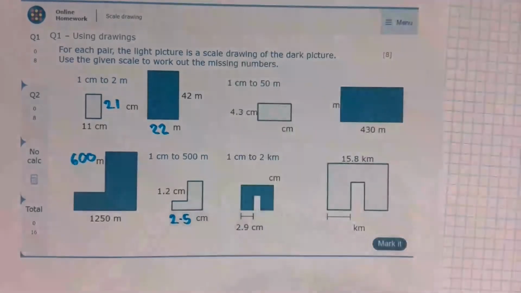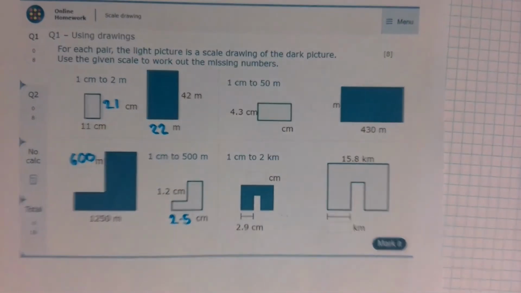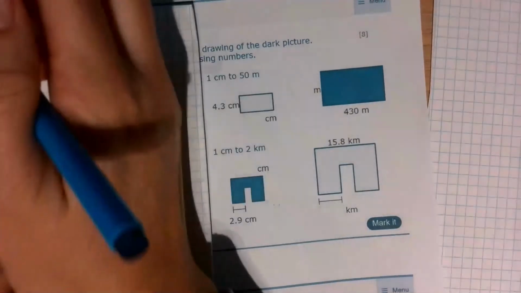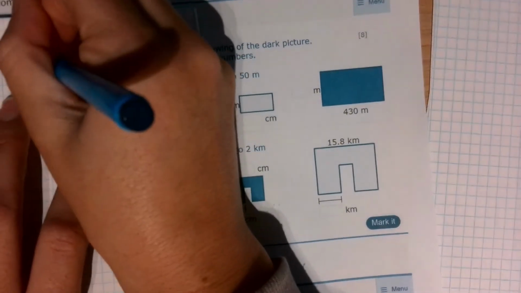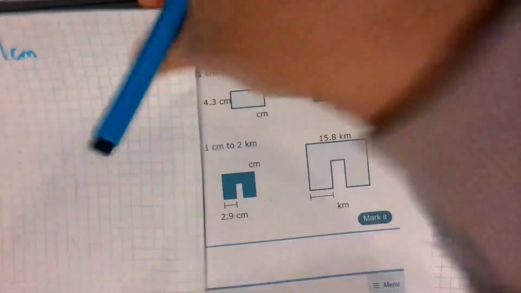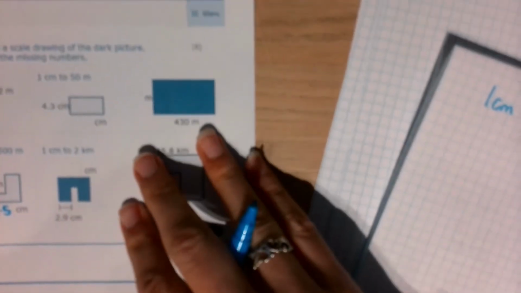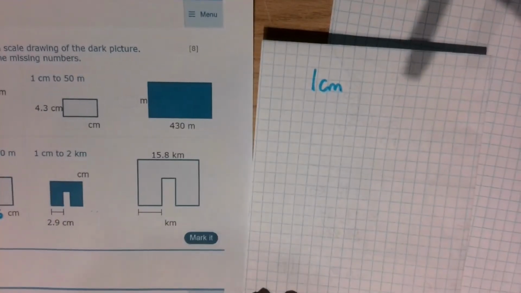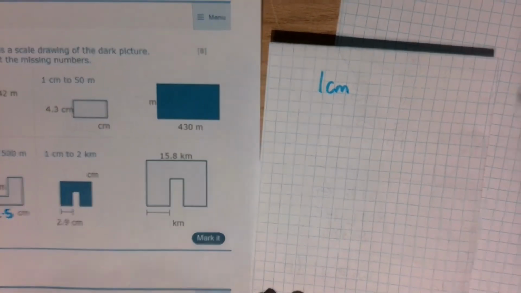Okay, on the other side of the page we've again got a couple of different scales, which we can write as ratios. That's our first step. Hang on, I'm just going to move over because otherwise my hand is in the way. Let's try again. And again, the scale's going all the way. 1 centimetre, 50 metres.